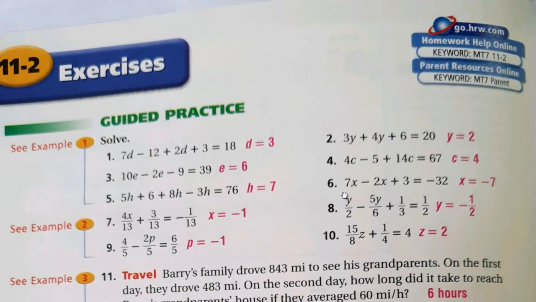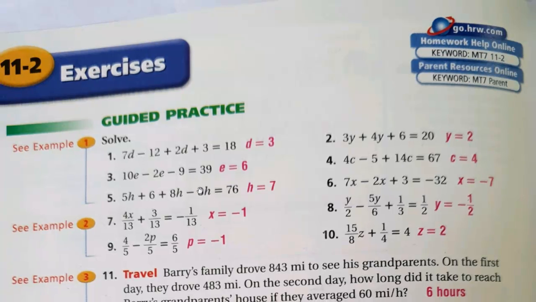After coming back, let's start solving our exercise. Our first part here is to solve the equations from 1 to 6. Let's start to solve it.